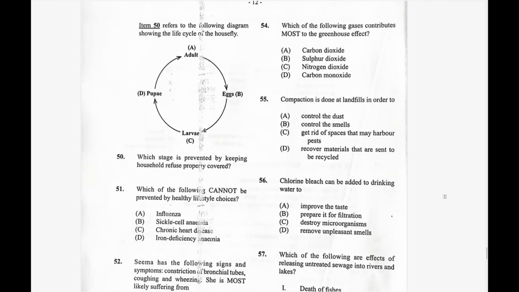Item 50 refers to the following diagram showing the life cycle of the housefly. Which stage is prevented by keeping household refuse properly covered? That will be the adult not getting to lay the eggs. So B.